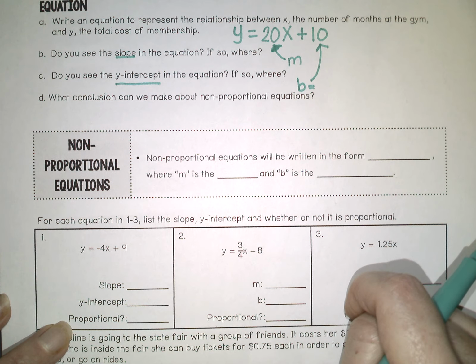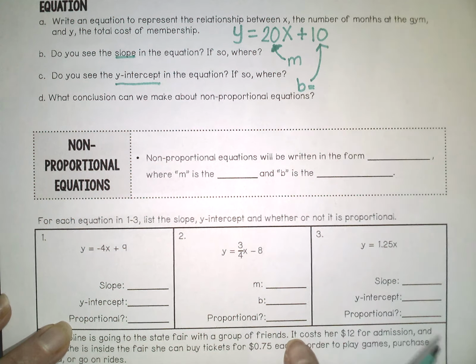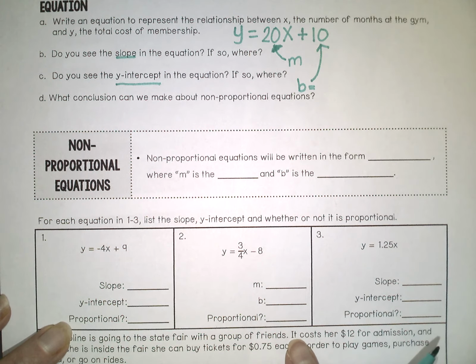Okay? And part D, what conclusion can we make about non-proportional equations? We know that the slope is the coefficient of X, and the y-intercept is that added or subtracted value at the end, attached behind the variable, okay?